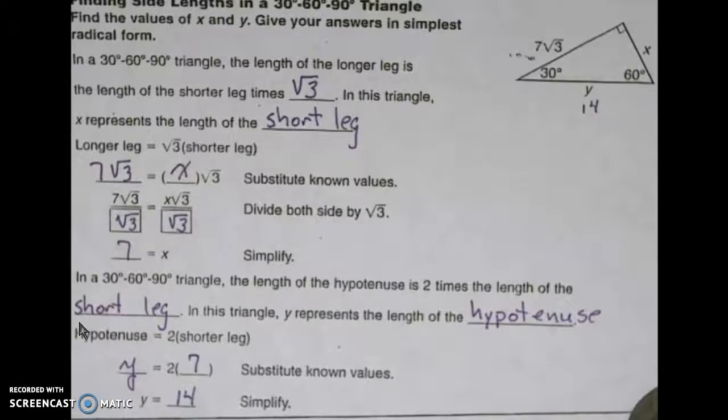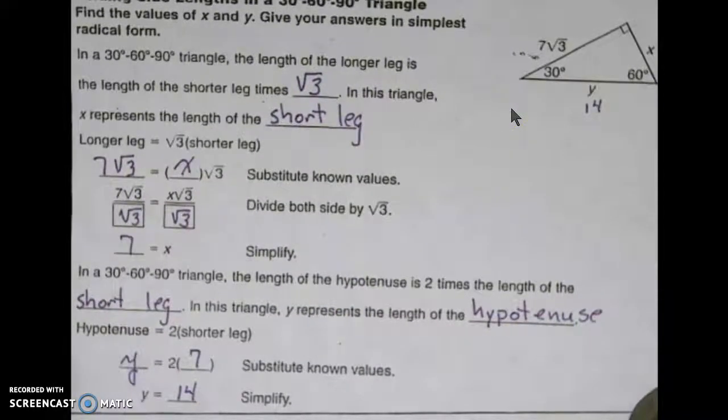In this triangle, y represents the length of the hypotenuse. The hypotenuse is 2 times the short leg, so y equals 2 times 7. You substitute in those known values, and y equals 14. Go ahead and label those values in the triangle. You found that x was 7 and y was 14.